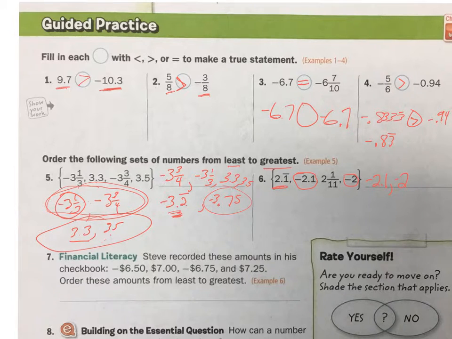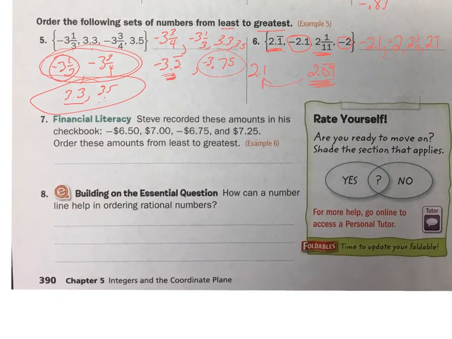Okay, now I have two positives. So I have 2.1 repeating, and then I have 2 and 1/11. 1 divided by 11 is 0.09, which repeats, so this one is 2.09 repeating. So this one is a little smaller, not much, than this one. So it goes 2 and 1/11, and then 2.1 repeating.